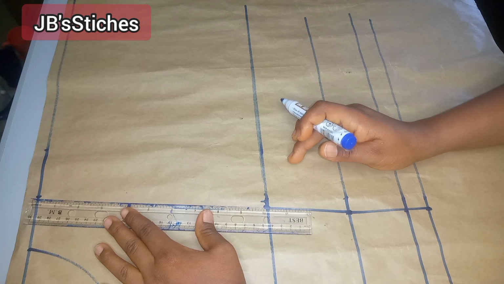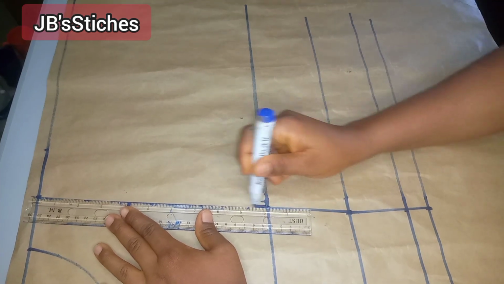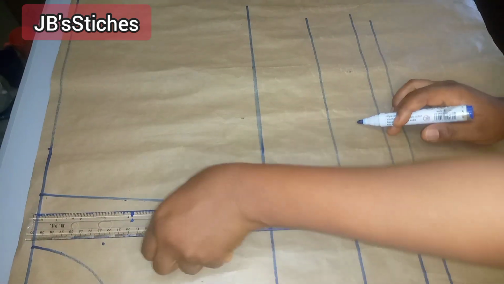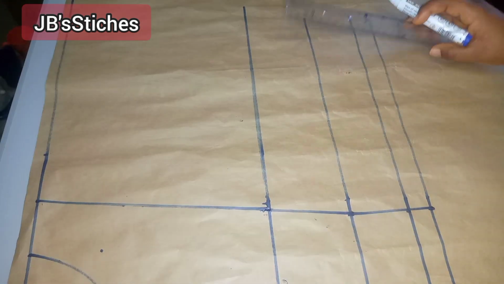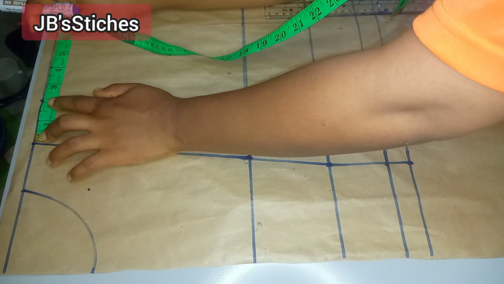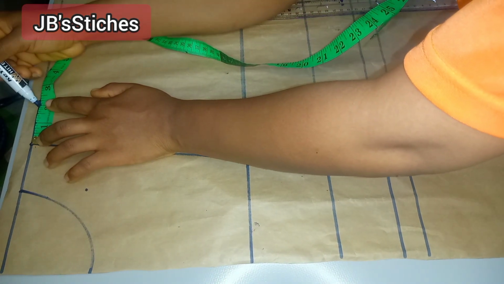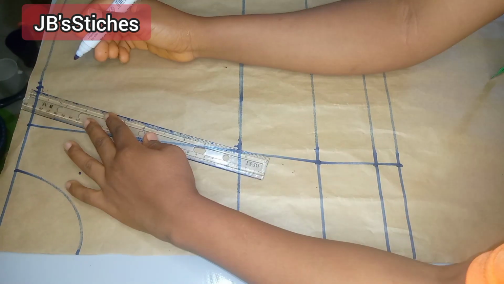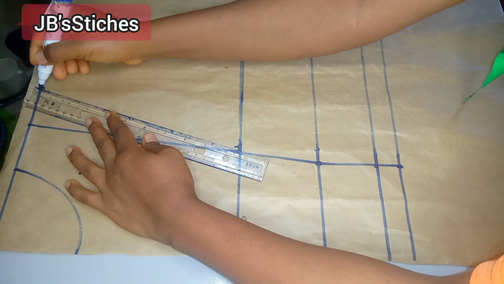After that is done, the next thing I'll do is to take my straight ruler and connect from my 2.25 to my bust dart. After that, the next thing I'll do is to take out 2 inches for my dart. I will mark out 2 inches and I'll connect it to my bust dart.